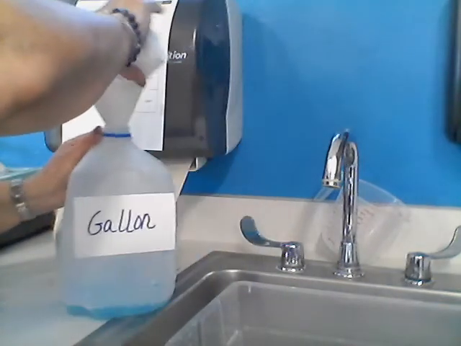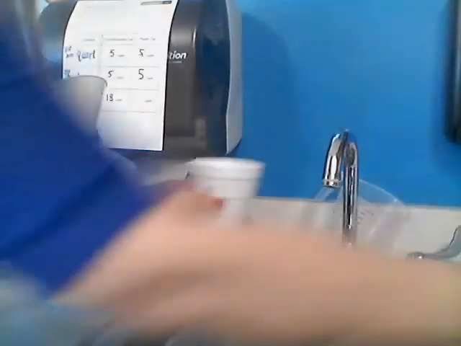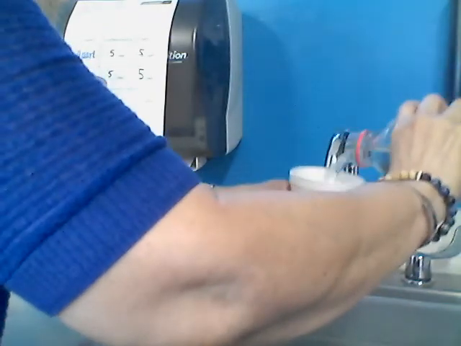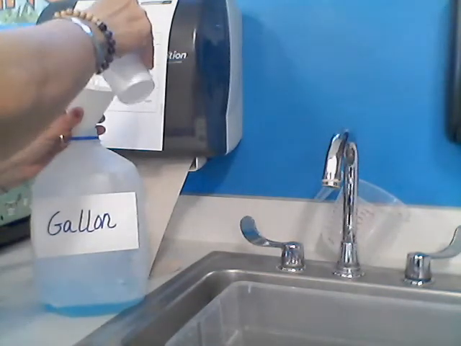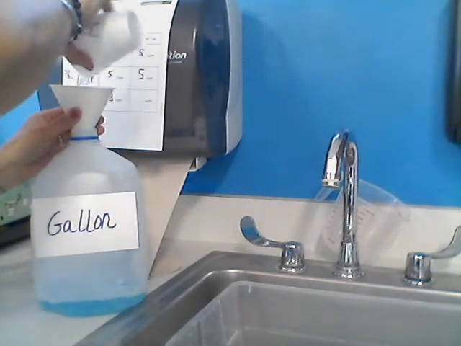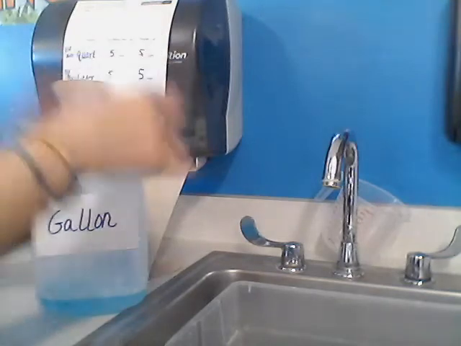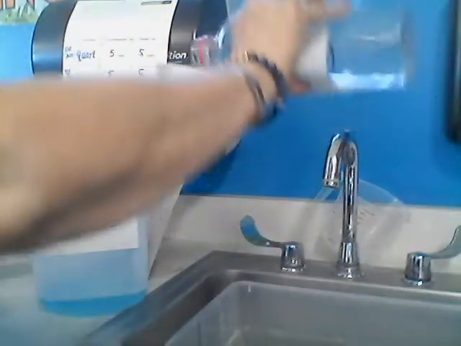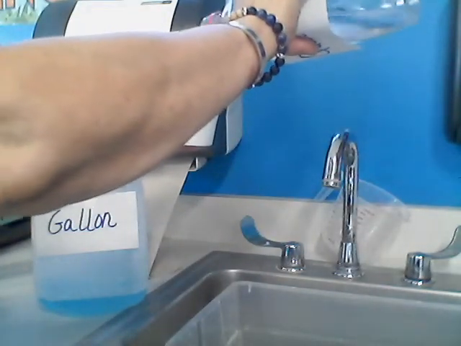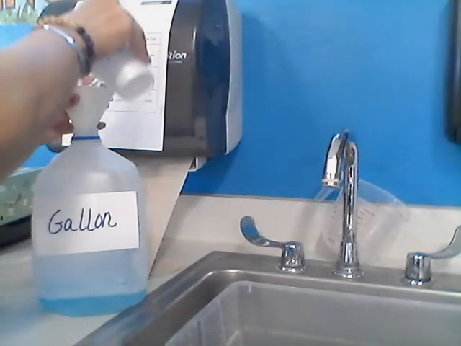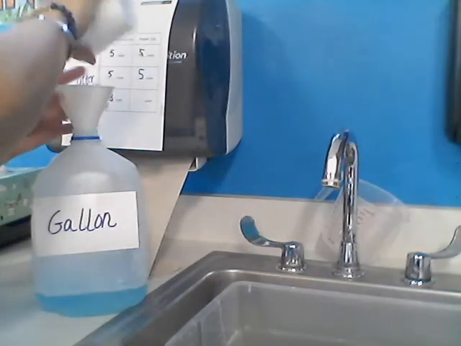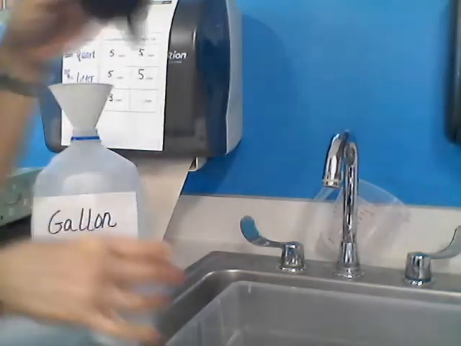Okay, so we know that that's 1. Here's cup number 2. I think it's going to be about the same, friends. Okay. Here's cup 3. And like I said, I don't believe that this is a true measuring cup.